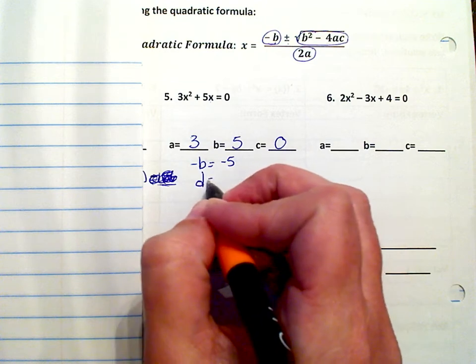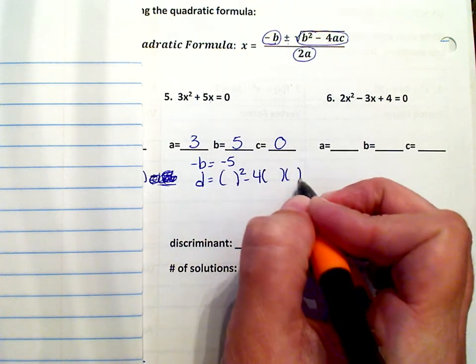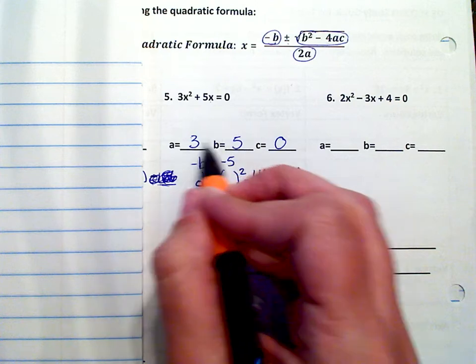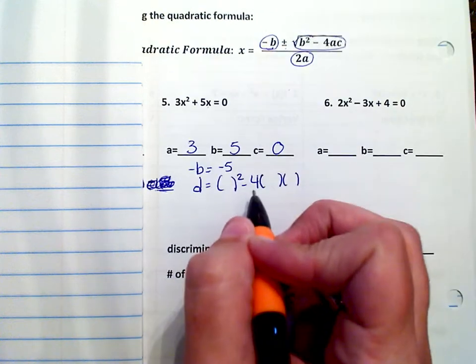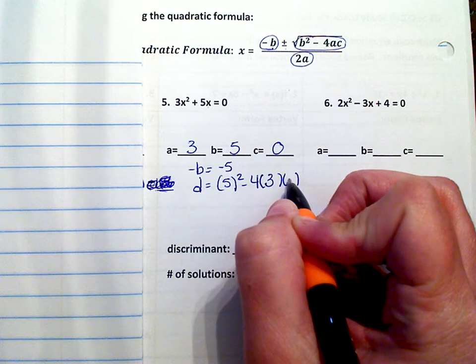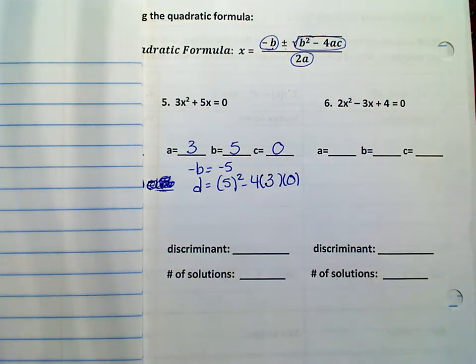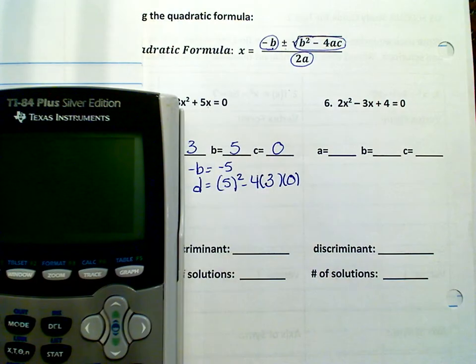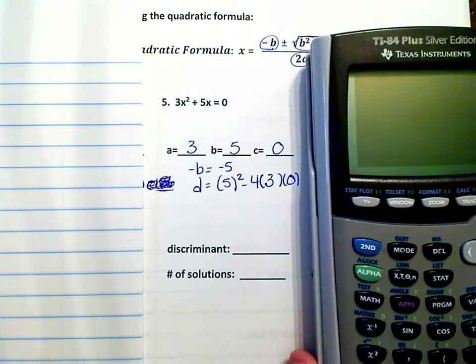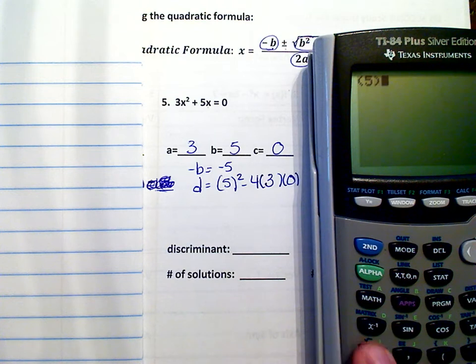The discriminant is B squared minus 4AC. And we're going to use these numbers. B is 5, A is 3, C is 0. And if you type that in your calculator, parenthesis 5 squared.